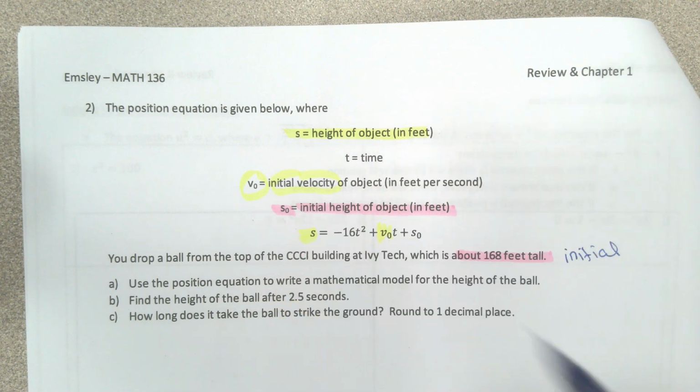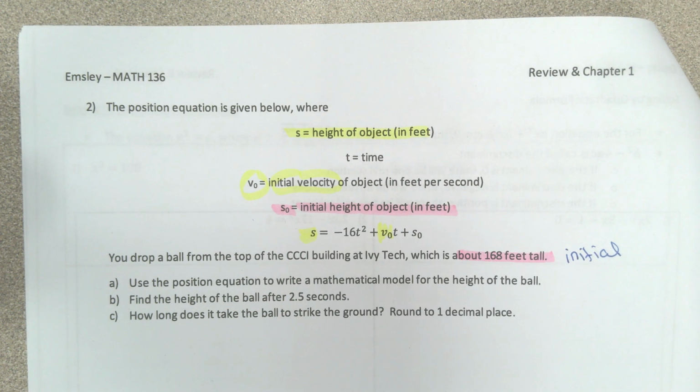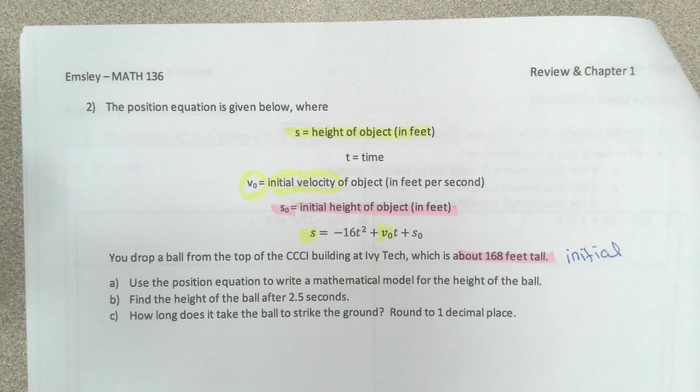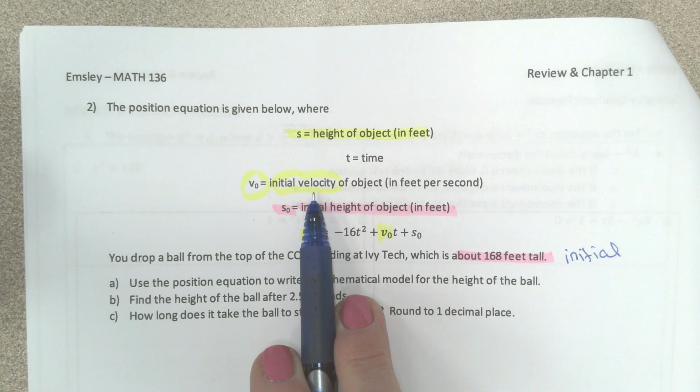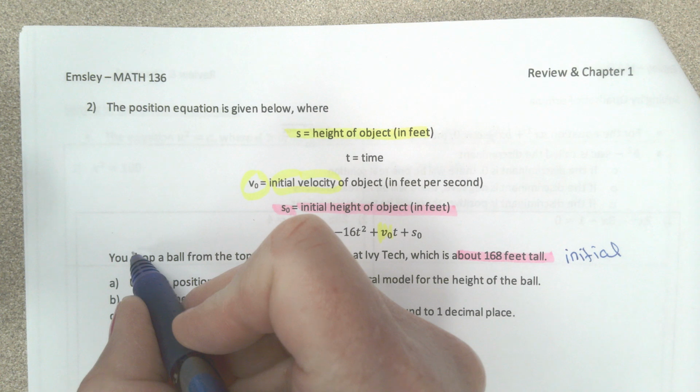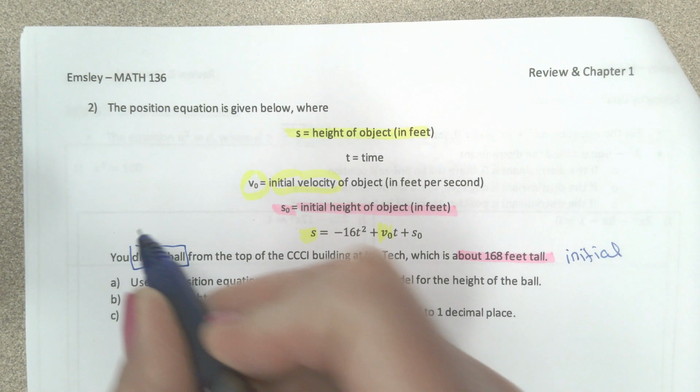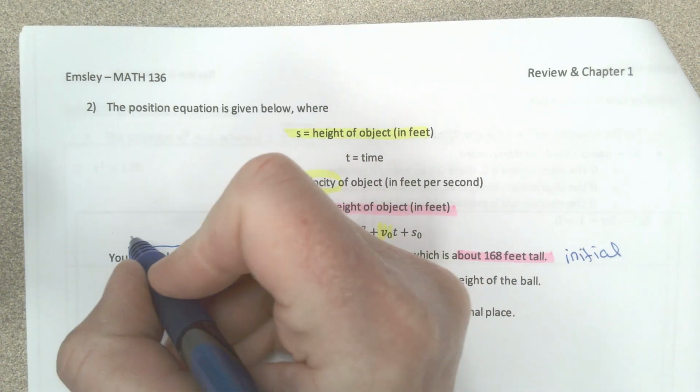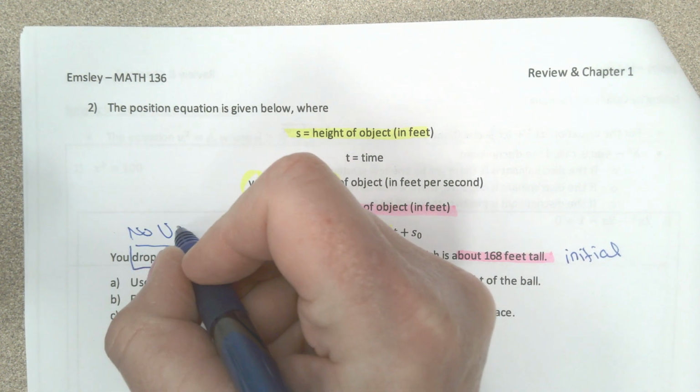Velocity, it's like how much, I don't know, how much energy you have. Like when you hit a ball with a baseball bat, there is velocity coming off the bat. However, you are going to just drop the ball. So if you're going to drop it, I know there's no velocity there.